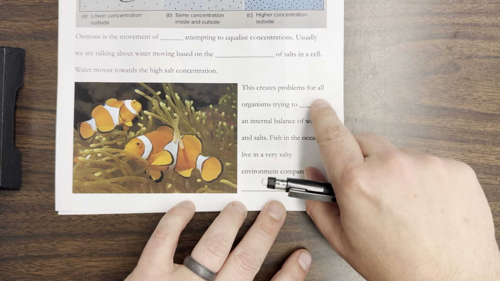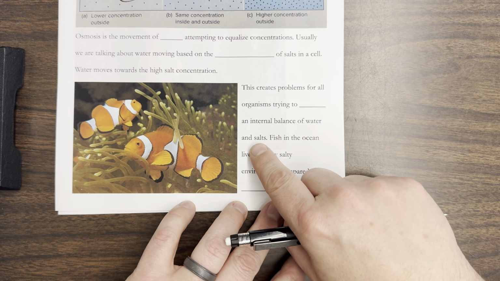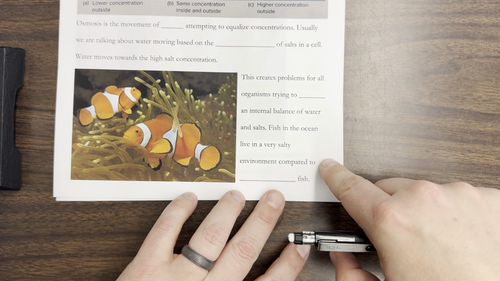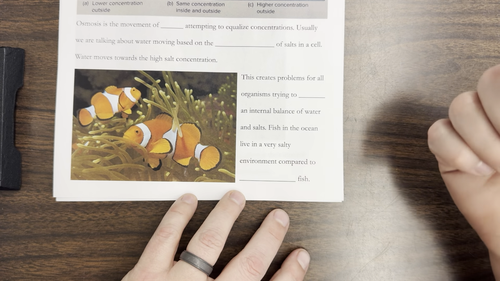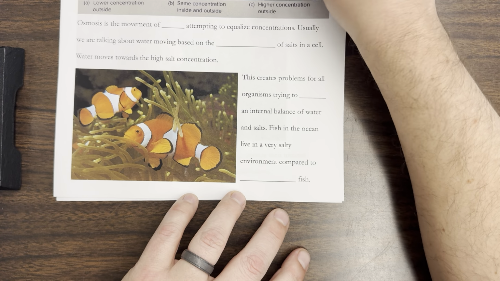This creates problems for all organisms trying to maintain an internal balance of water and salts. Fish in the ocean live in a very salty environment compared to freshwater fish. Now, freshwater fish are going to have the opposite problem, but we're not really going into that too much today.